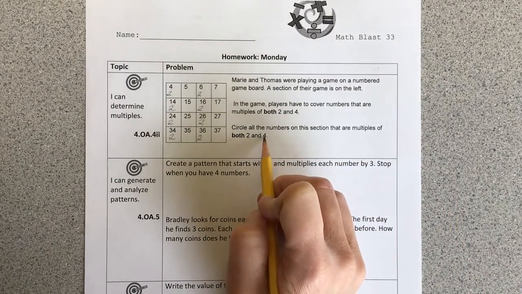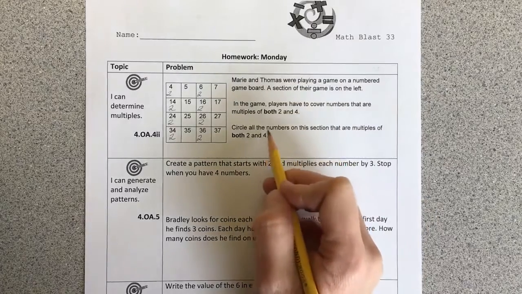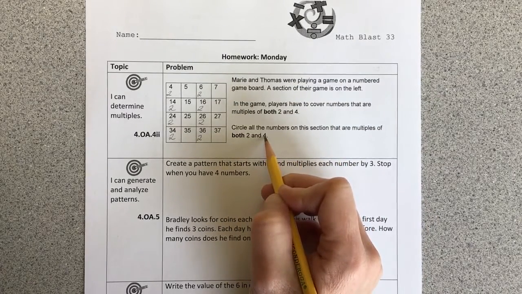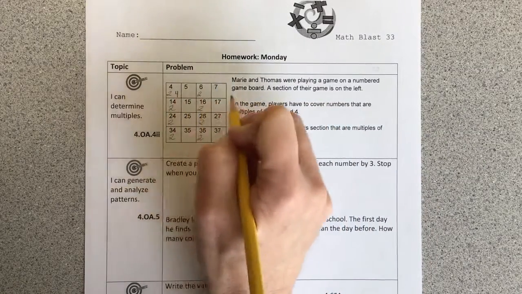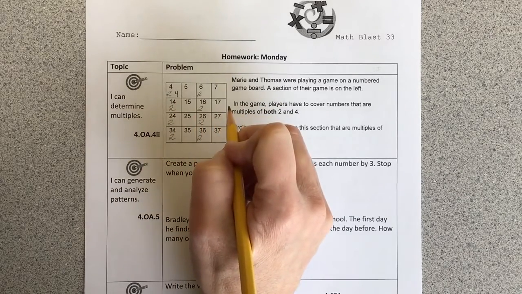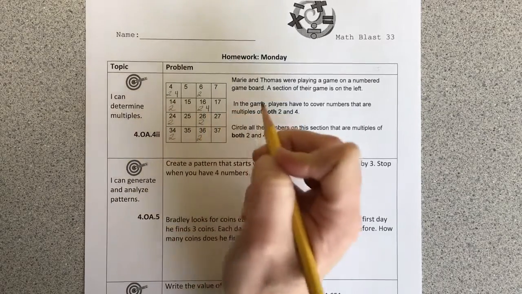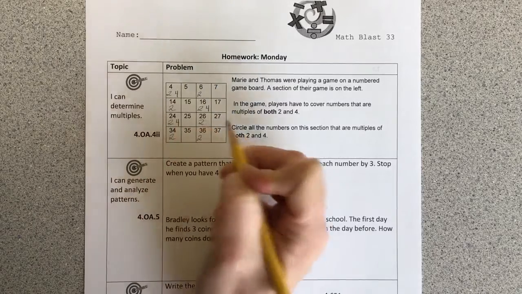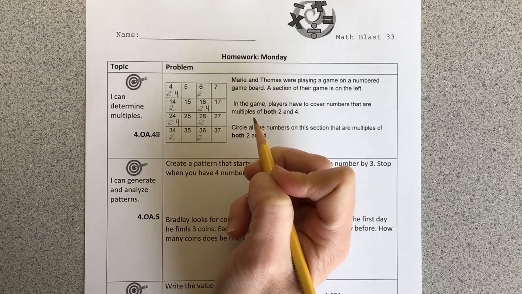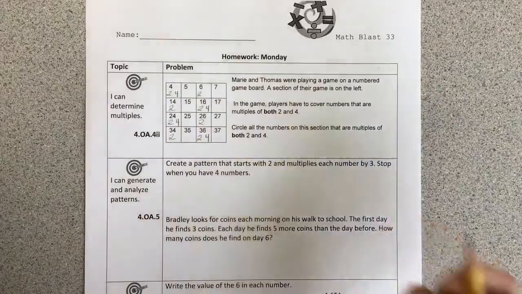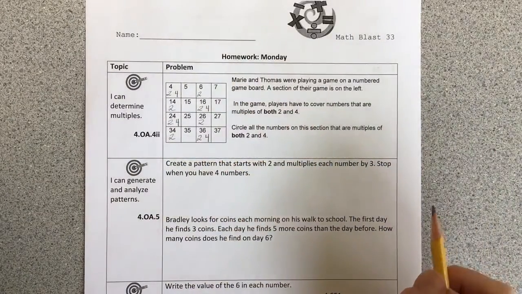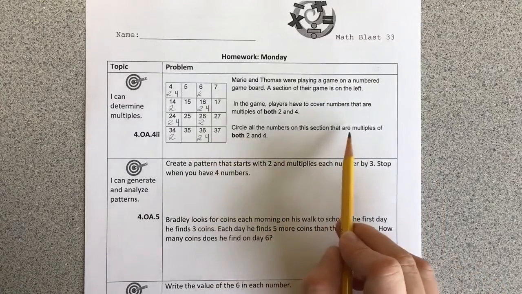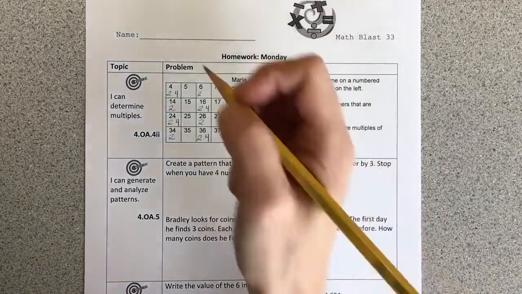Now, multiples of 4, if I skip count by my 4s, they're also going to be even numbers, but not all even numbers. They would be every other even number. So I have 4, 8, 12, 16, 20, 24, 28, 32, and 36. And it continues on, but not on our game board here. So now I want to circle all the numbers that have both 2 and 4 written under them.